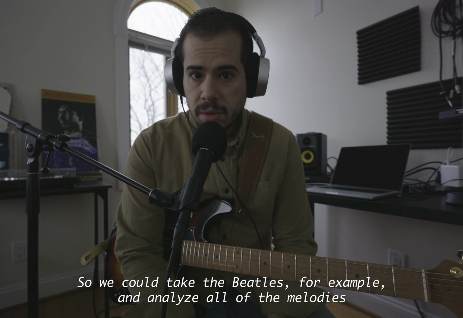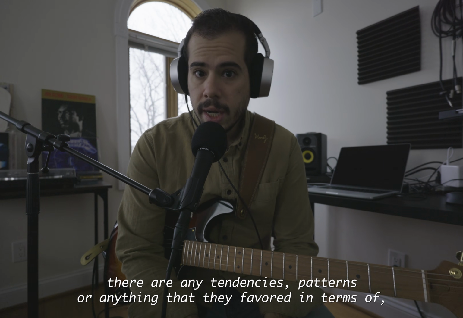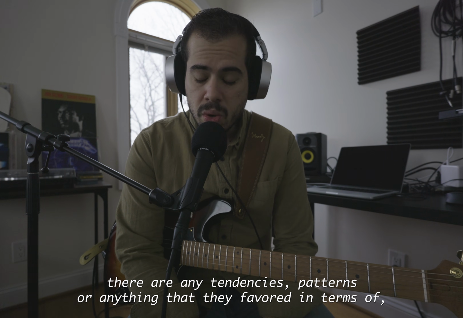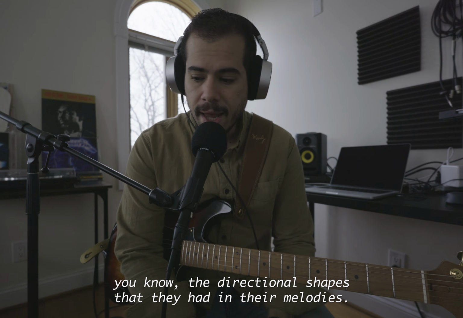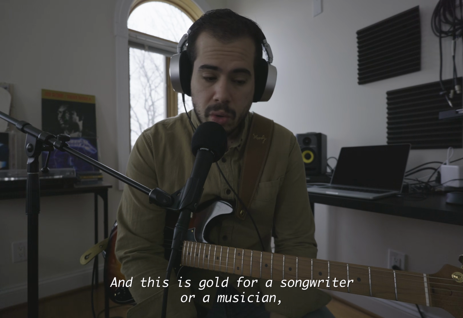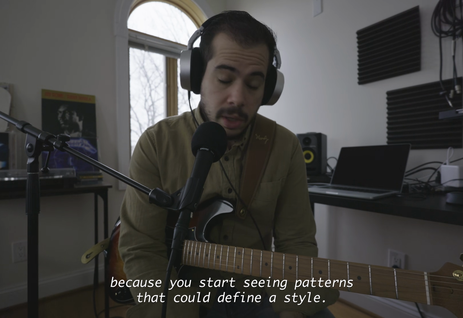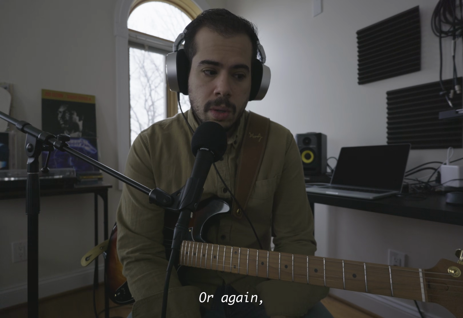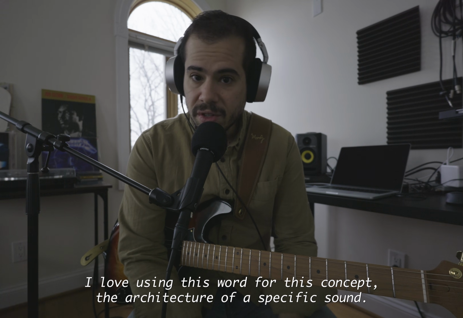So we could take the Beatles, for example, and analyze all of the melodies they wrote in the 60s and see if there are any tendencies, patterns, or anything that they favored in terms of the directional shapes that they had in their melodies. And this is gold for a songwriter or a musician because you start seeing patterns that could define a style or, again, I love using this word for this concept, the architecture of a specific sound.